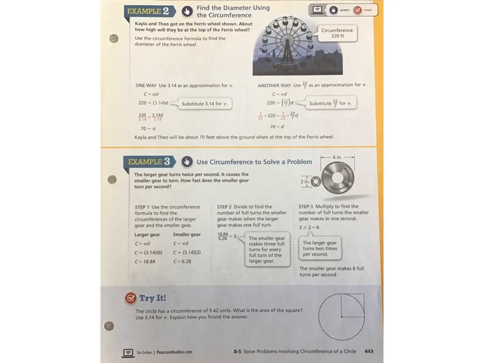In example 2, we are going to work on finding the diameter by using the circumference. Kayla and Theo got on the Ferris wheel shown. About how high will they be at the top of the Ferris wheel? So what we're going to do is use the circumference formula to find the diameter of the Ferris wheel.